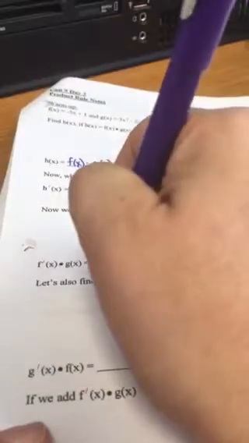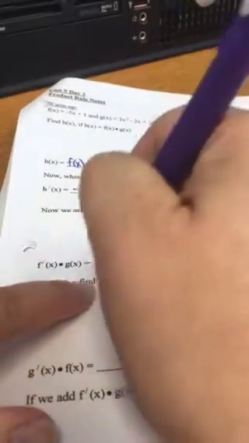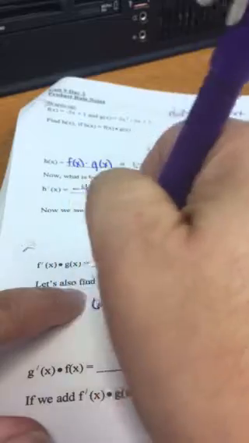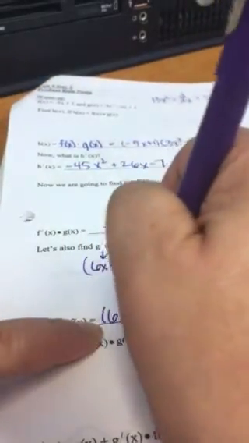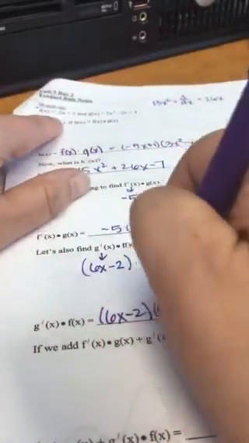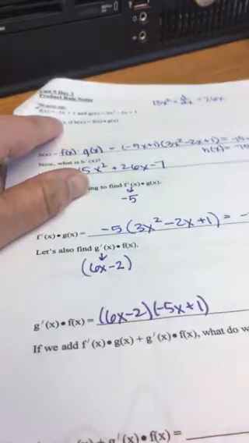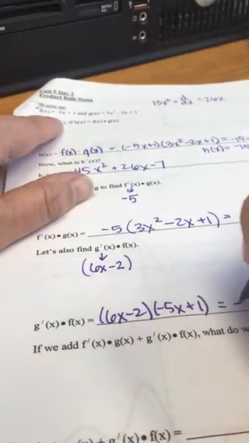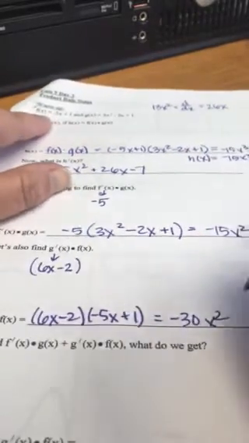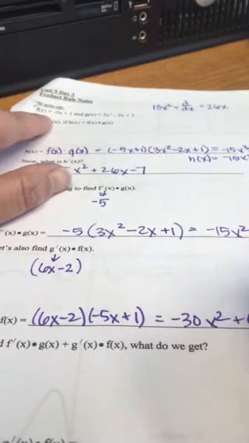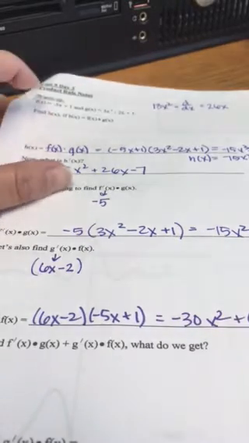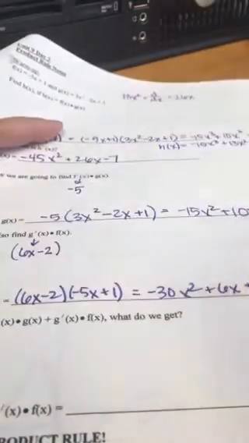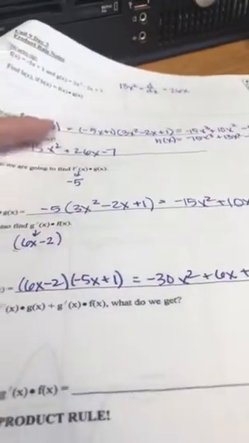Next, we're going to do the g function. Do its derivative, so we have what, 6x minus 2, and now I'm going to multiply that with my original f function, negative 5x plus 1, and I'm going to go negative 30x squared plus 6x plus 10x minus 2. Okay, so all this is like a little bit of derivatives, but basic, distributing, multiplying stuff out.